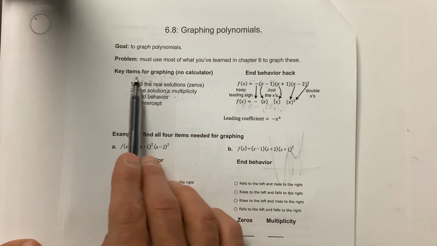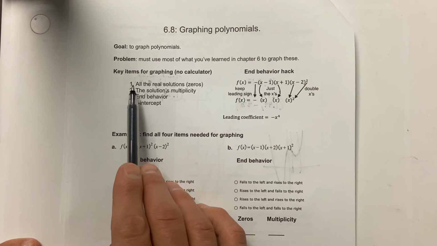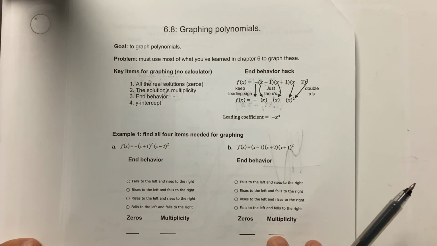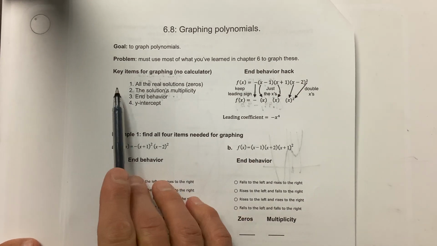Here are some key items for graphing with no calculator. You're going to find these 4 items, and we're going to practice finding those 4 items, and then on example 2, we'll start actually graphing with those items. So here are the 4 things you need.